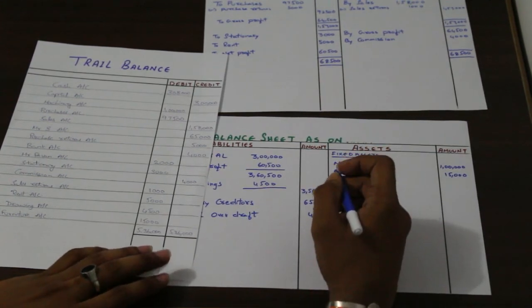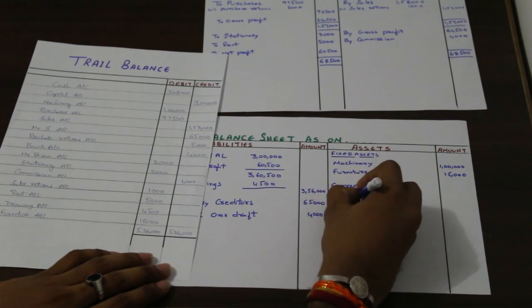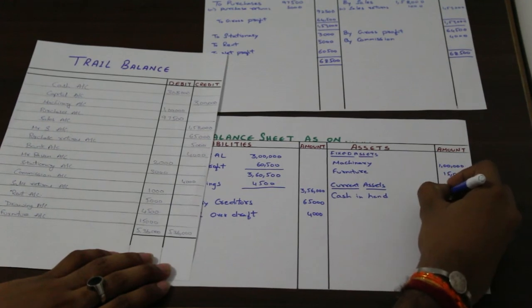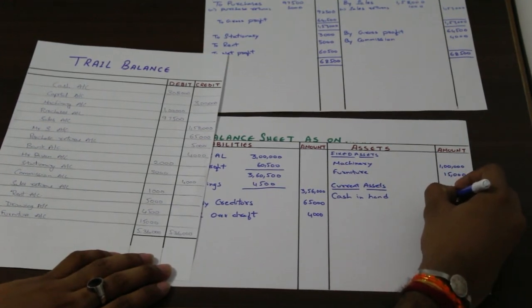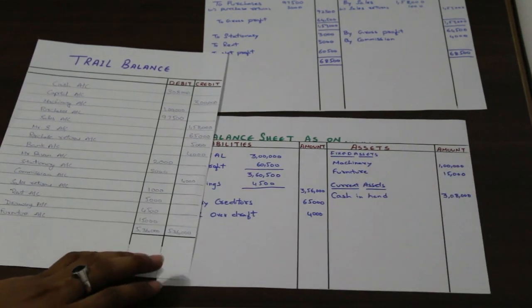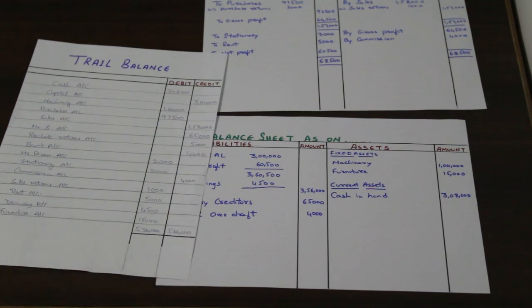The first asset in the current assets is our cash in hand. Cash in hand, the amount of 3,08,000. Cash in hand is a current asset. And next, we have only one account left from our trial balance, that is Mr. Pawan account.